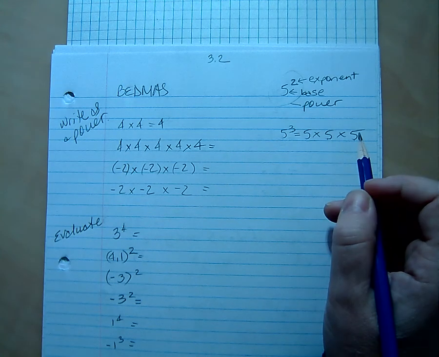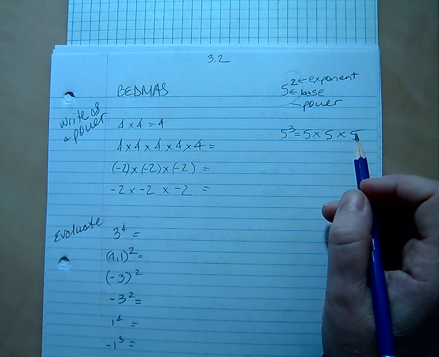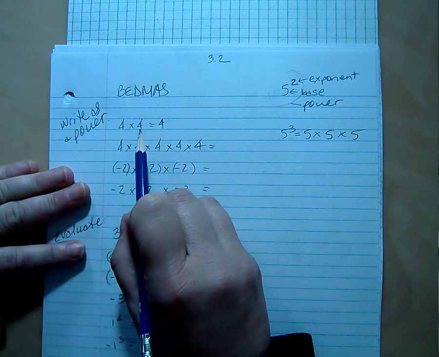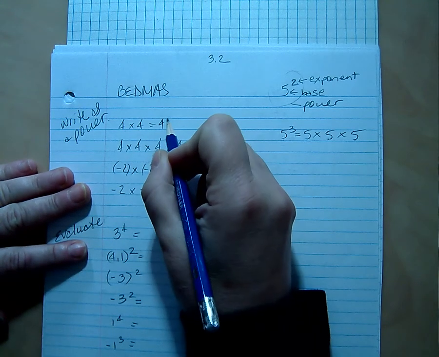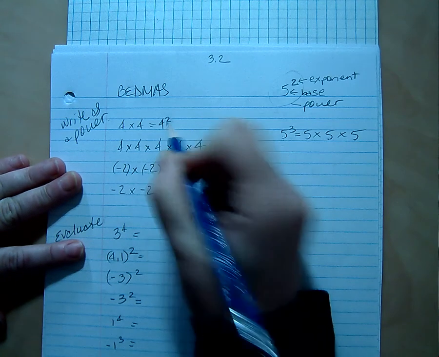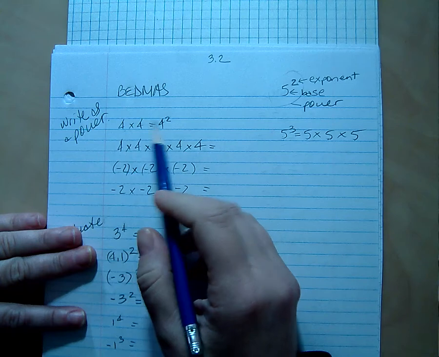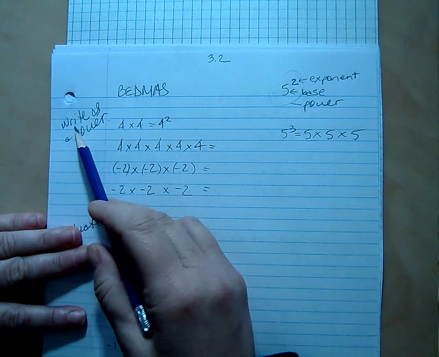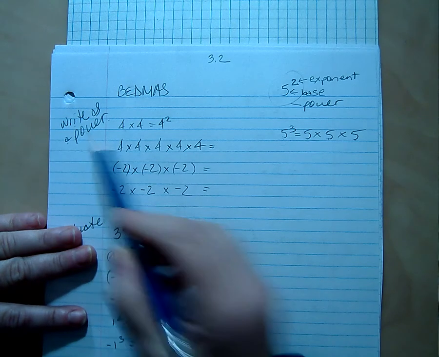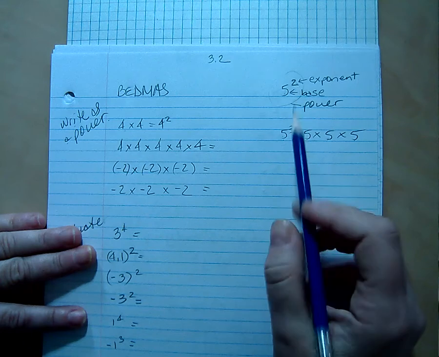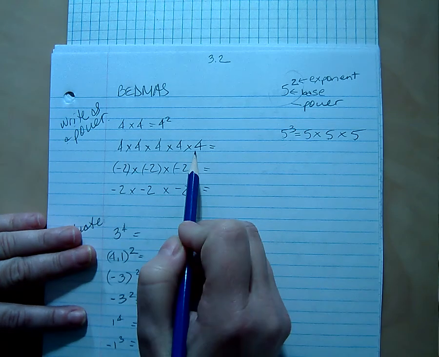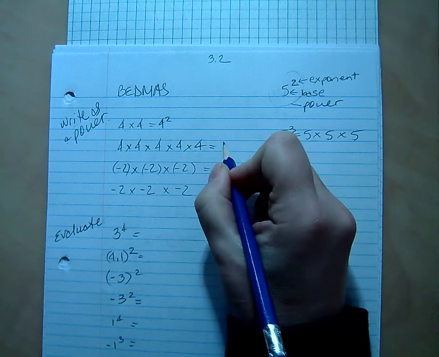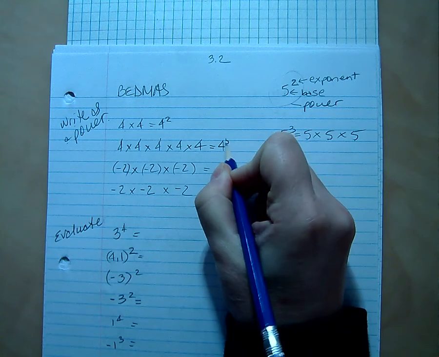So now let's take a look at some examples. Here we've got 4 times 4. Another way you can write it is 4 to the power of 2. If we were asked to evaluate this, we would write 4 squared equals 16, but we're just asked to write it as a power. And we know a power is something to the power of something else. So here this is 1, 2, 3, 4, 5. This is 4 times itself 5 times. So I'm going to write it as I say it: 4 times itself 5 times.